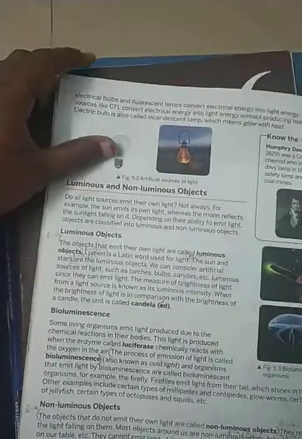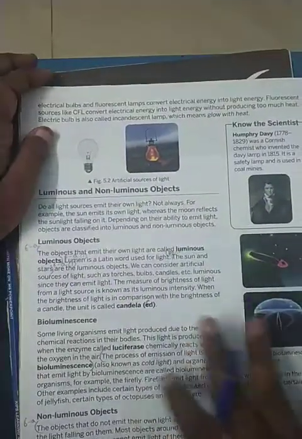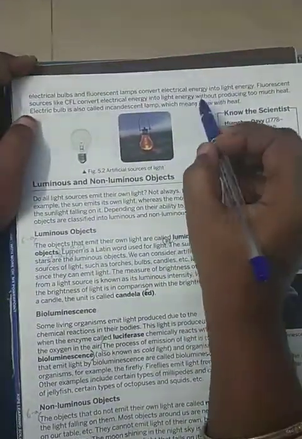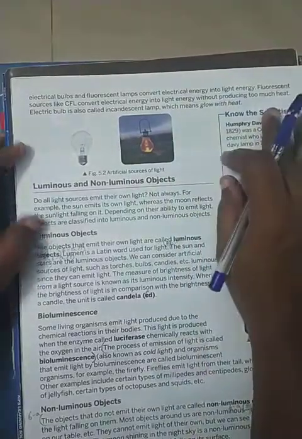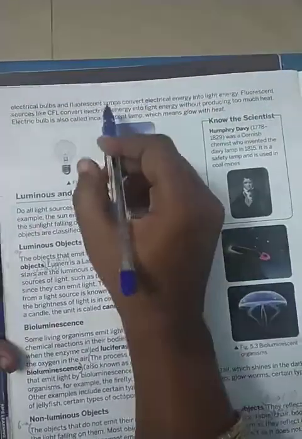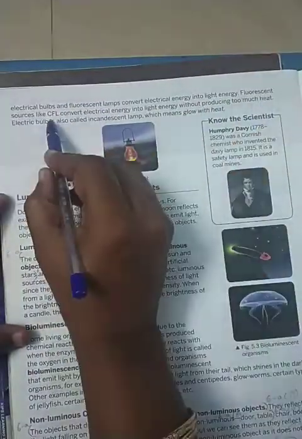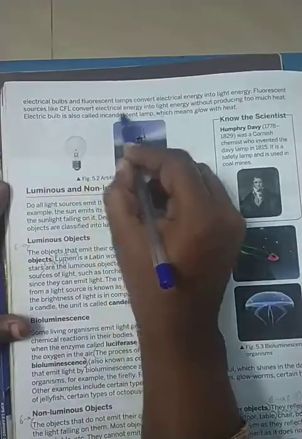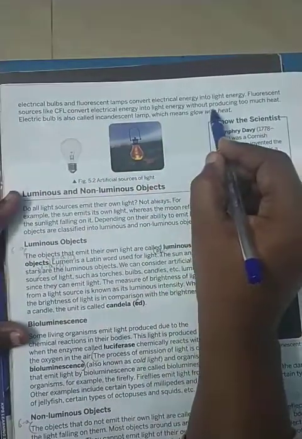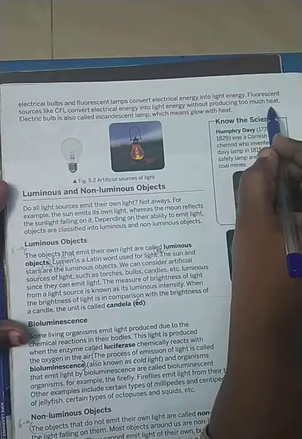Some sources like electrical bulbs and fluorescent lamps convert electrical energy into light energy. Fluorescent sources like CFL convert electrical energy into light energy without producing too much heat.